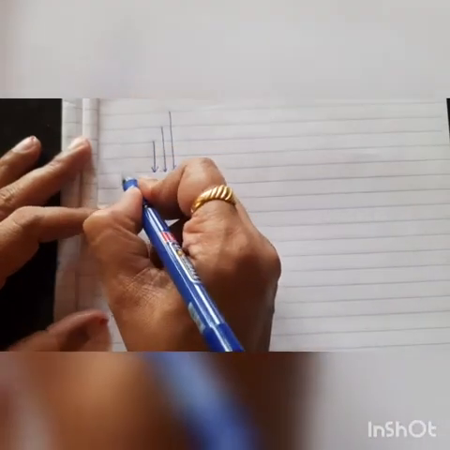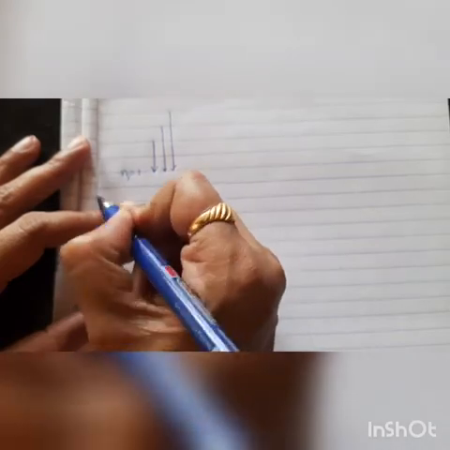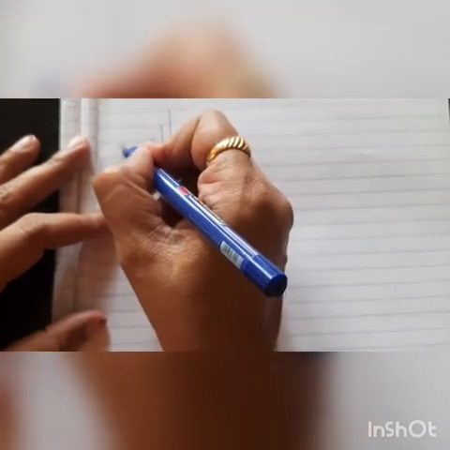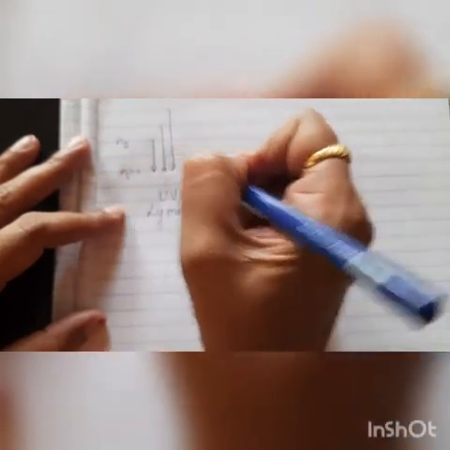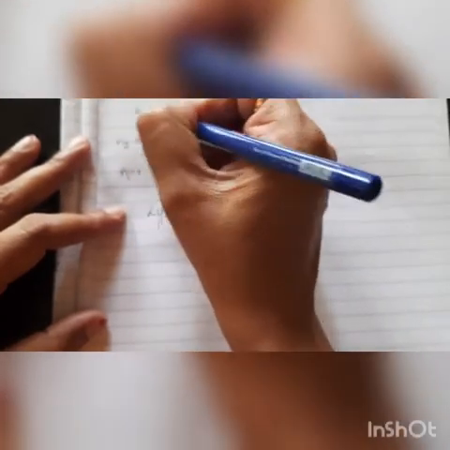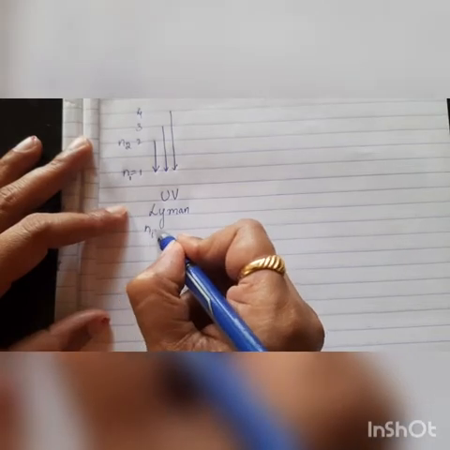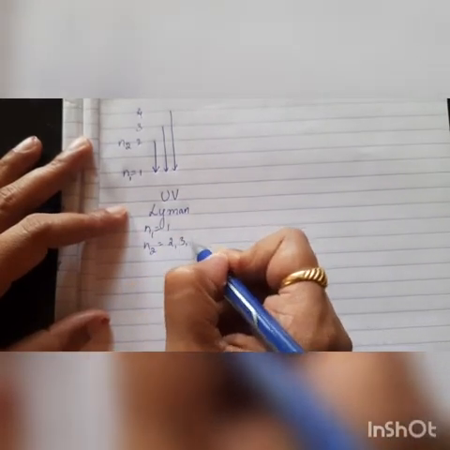Here n will be equal to 1. That is, we consider the ground state as n1 equal to 1, and all the higher energy states we consider as n2. So n2 for the Lyman series will be what? It will be 2, 3, 4 and so on. So for the Lyman series, n1 is equal to 1 and n2 can be 2, 3, 4 and so on.